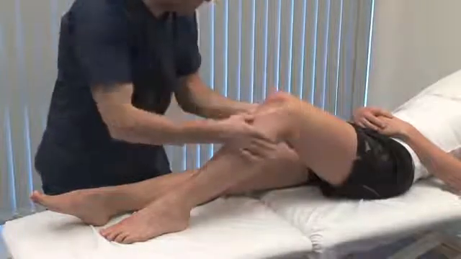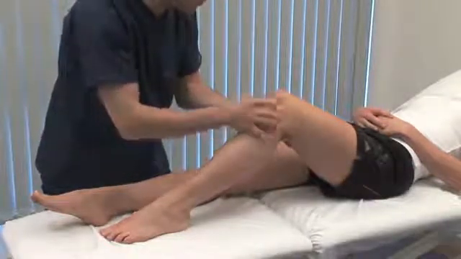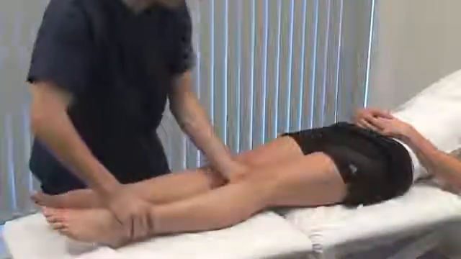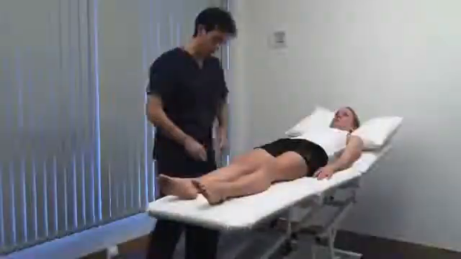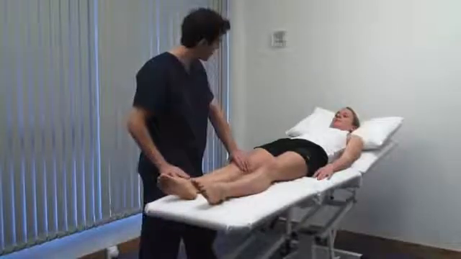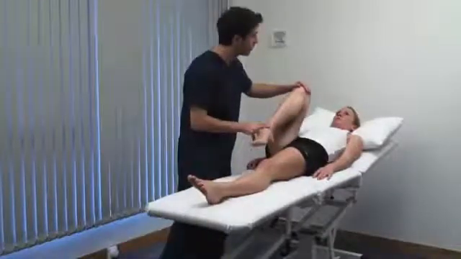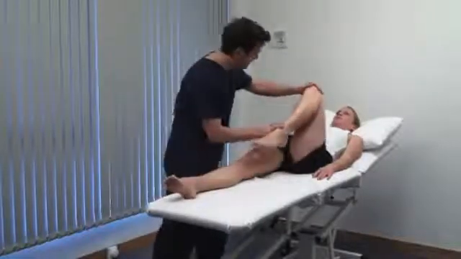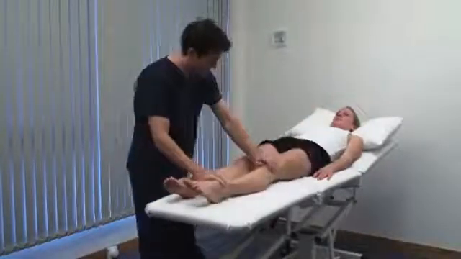Next, we look at movements of the knee joint. First, active movements. Can you bend your leg up for me, please, Abby? Here, the examiner's hand is feeling for crepitus, and the same on the other side. The normal range is from neutral to 140 degrees of flexion.